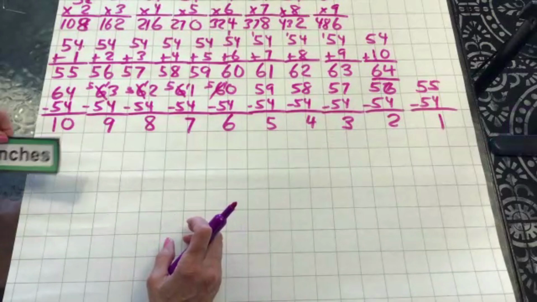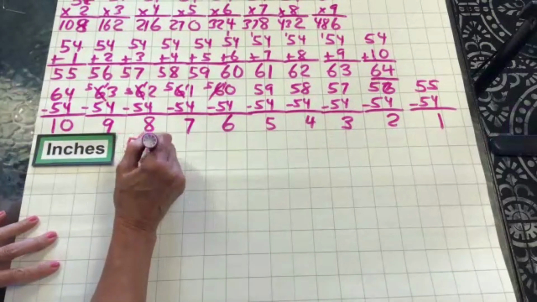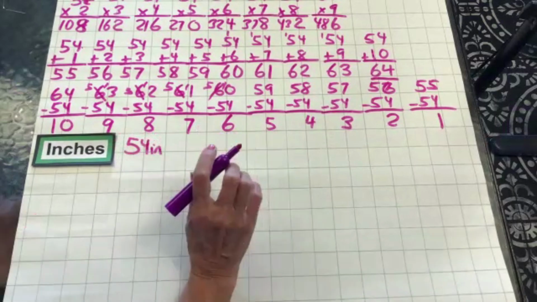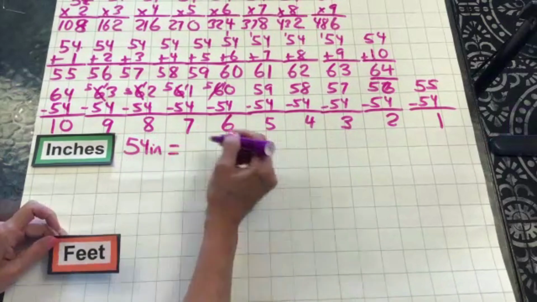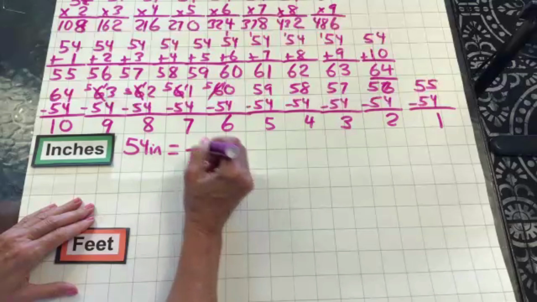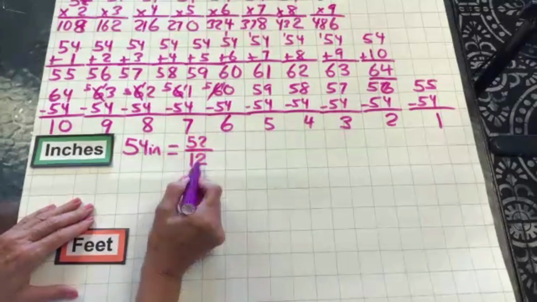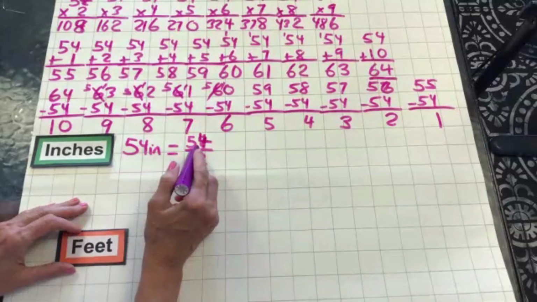So today in inches, we've got 54 inches. And we're going to convert that into feet. So we know it takes 12 inches to make a foot. So we're going to put the 12 as the denominator. And the number of inches we have is the numerator.